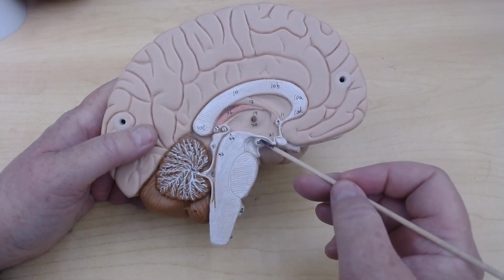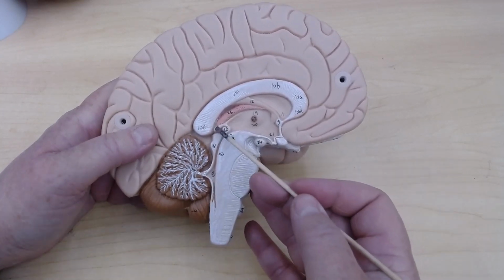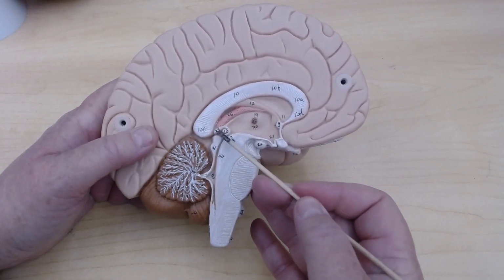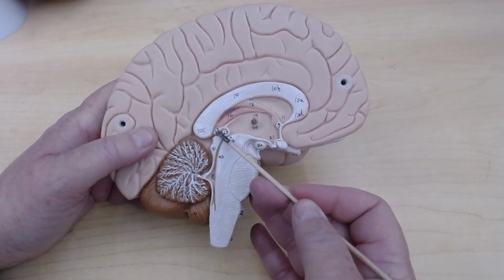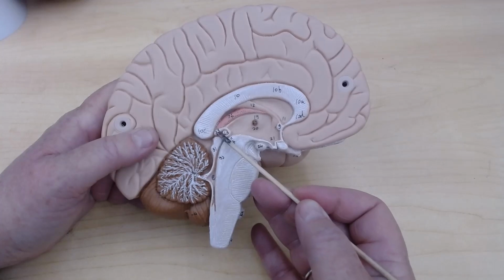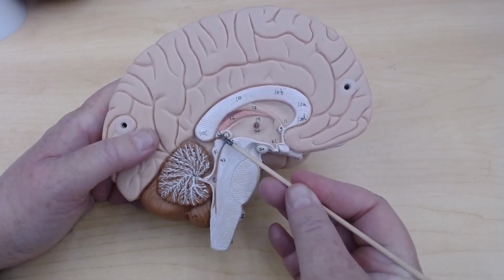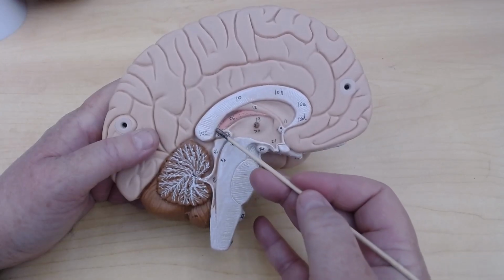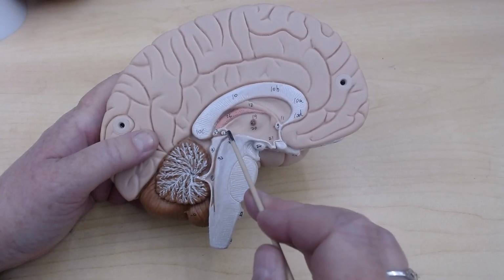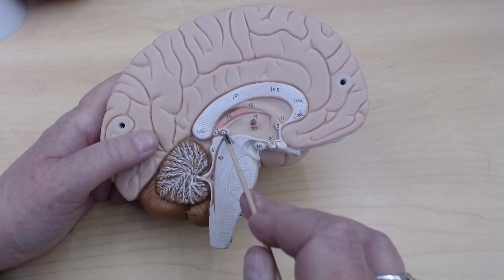This is a mammillary body right here at number 24. The pineal gland at number 23, what this does is it is going to secrete melatonin based on the light and dark patterns that you're seeing. Your sleep-wake cycle is governed by this small little pineal gland. Next to the pineal gland, I have the posterior commissure. Commissure just simply means connection.